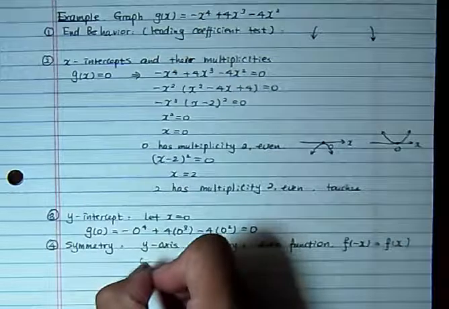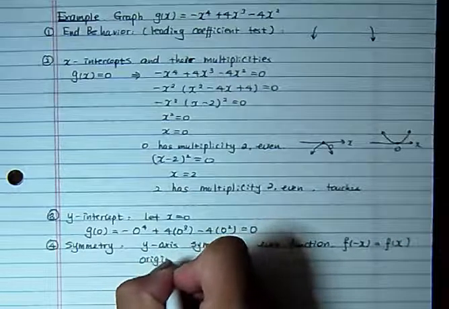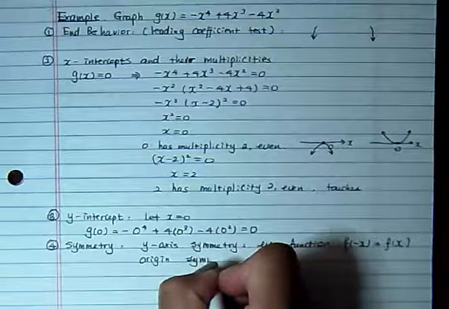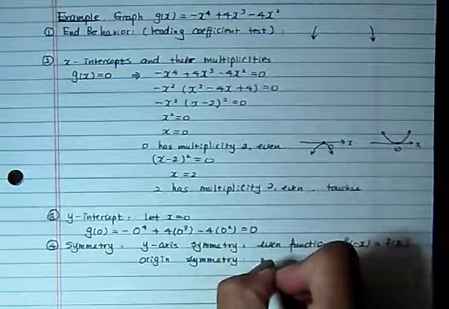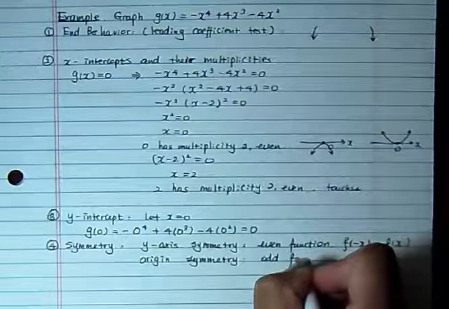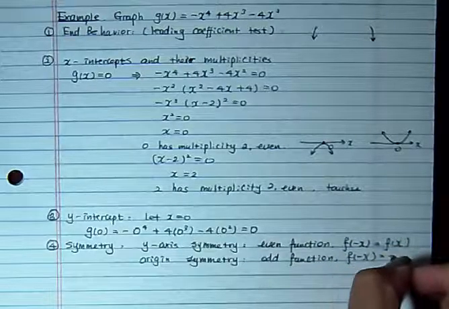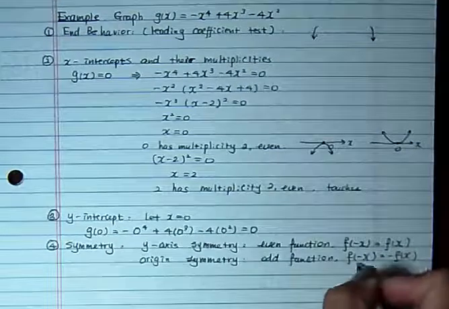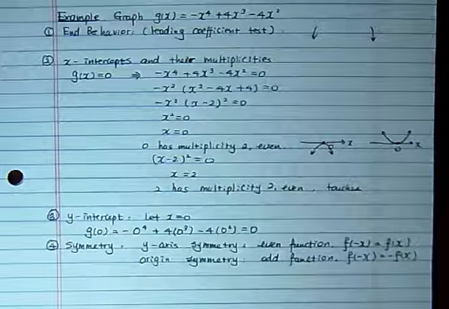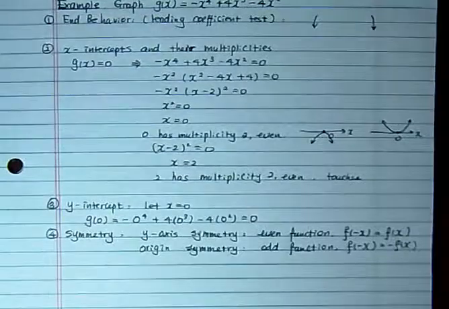And also we have the origin symmetric, that is the odd function, which is f of negative x will be negative f of x. So no matter which way, we need to test the f of negative x, right? So in this case, we are having g of x.